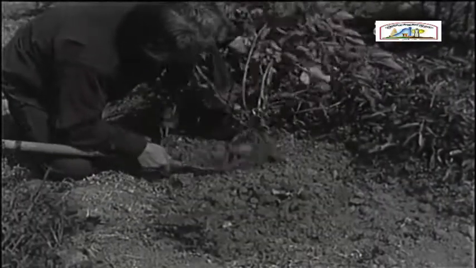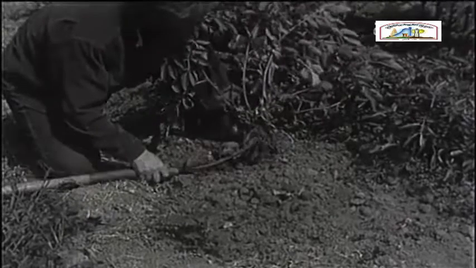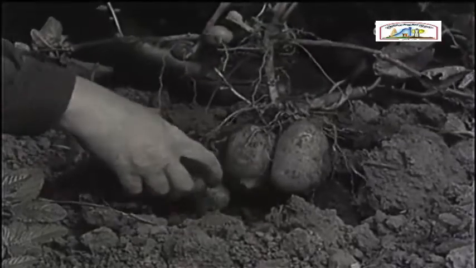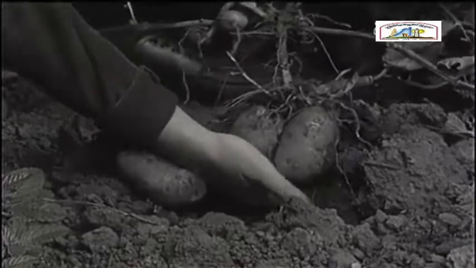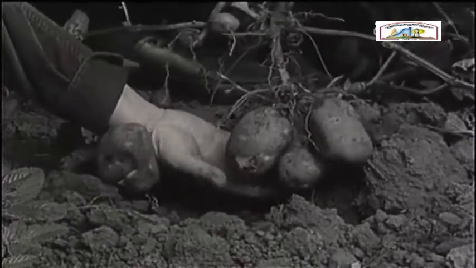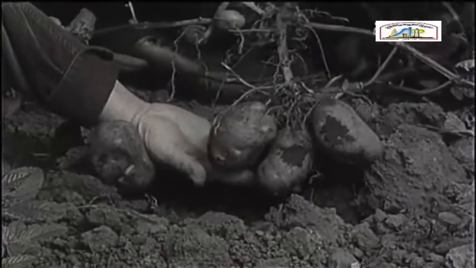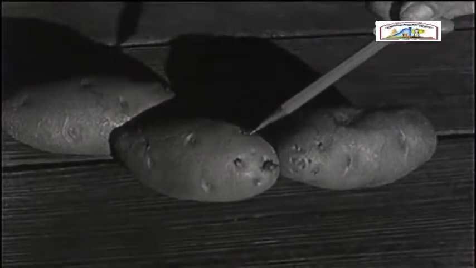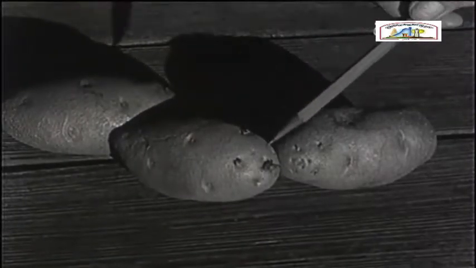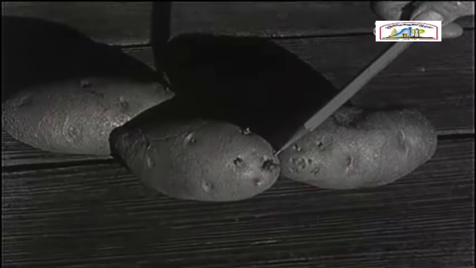Here is a potato plant. The part we use grows underground. These potatoes are not roots, but really thick parts of underground stems. We call these thickened stems tubers. The little lumps on potatoes that we call eyes are really buds.